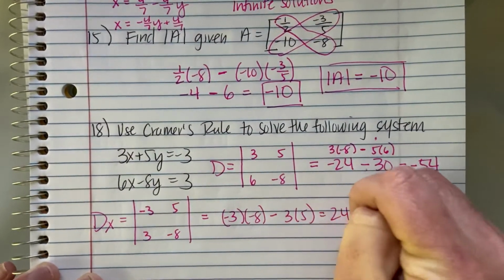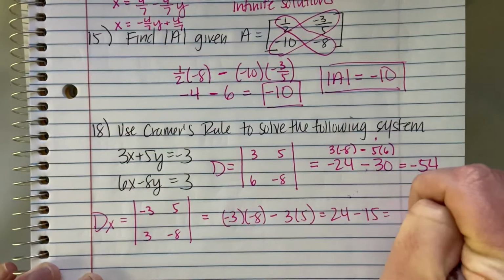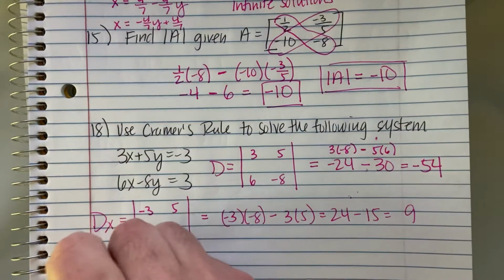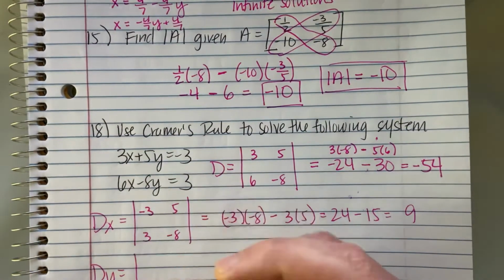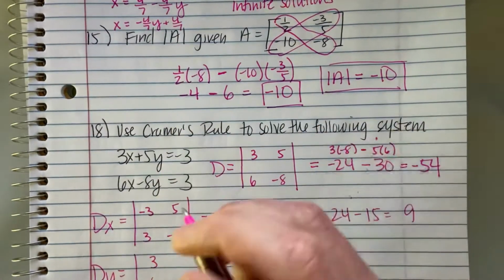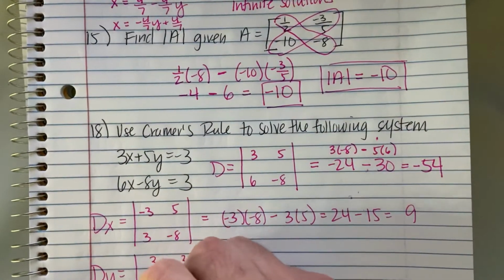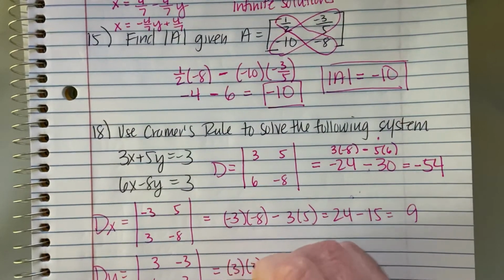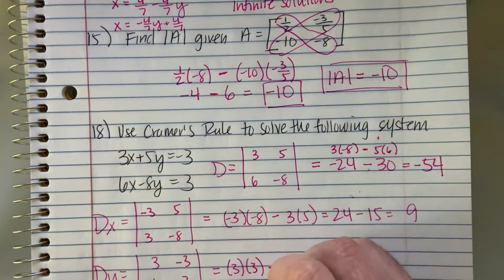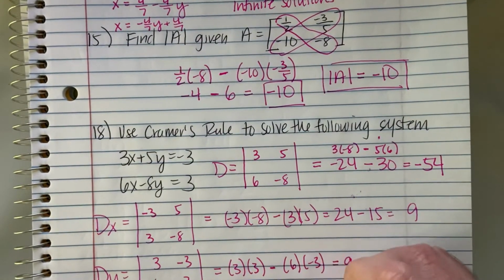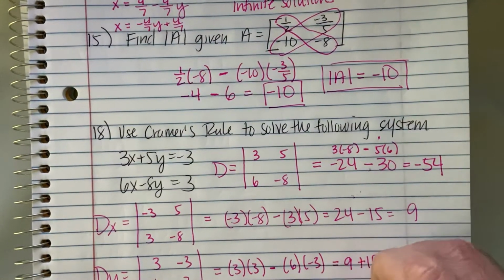That's 24 minus 15, which is 9. dy. It's the same thing, but instead of replacing the x coefficients, we're replacing the y. So we still have 3 and 6 for x. Instead of 5 and -8, we've got -3 and 3. So we got 3 times 3 minus 6 times -3. That's 9. It's going to be actually plus 18, which is 27.